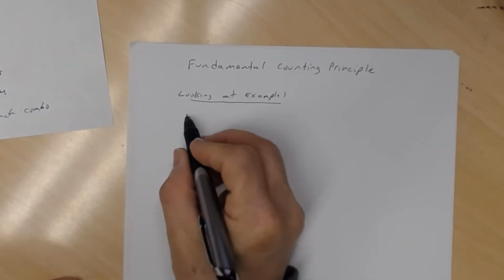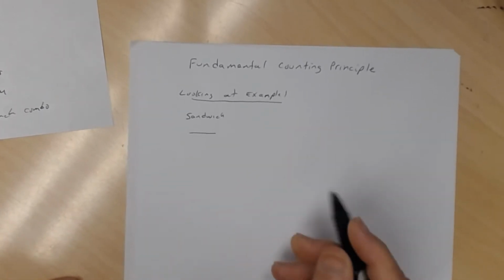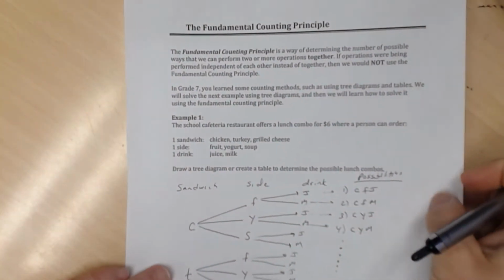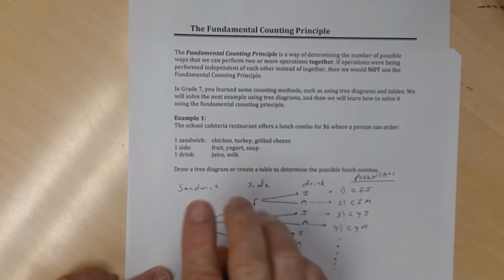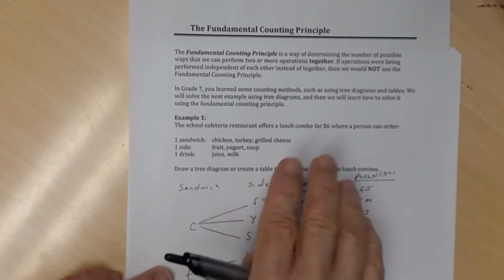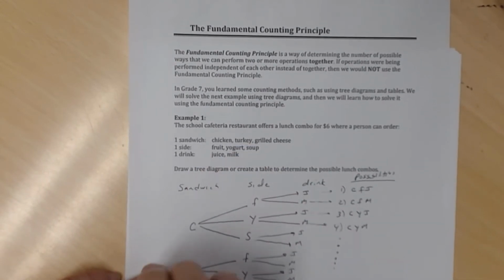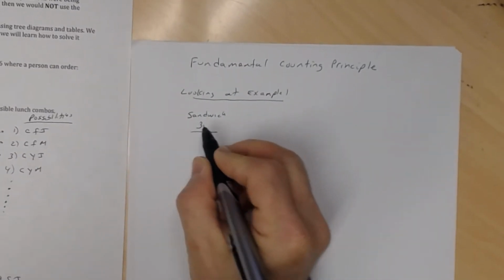When I looked at the sandwich part, how many possibilities were there? That was a chicken, a turkey, a grilled cheese. So I'm at the counter and I can choose how many possibilities? I have a choice of how many? 3, right? So I'm going to put a 3 here for the moment.